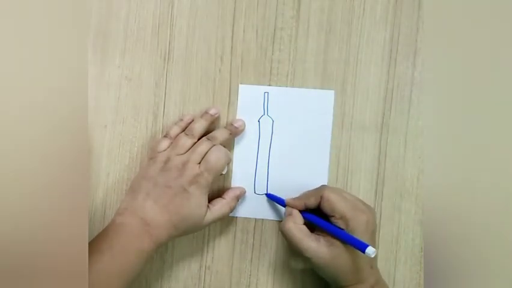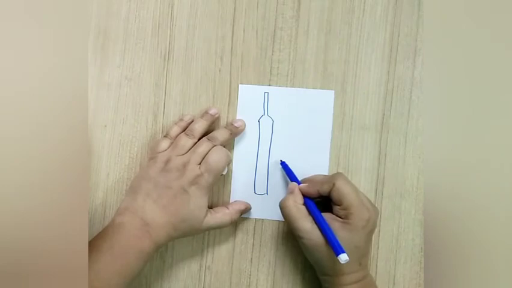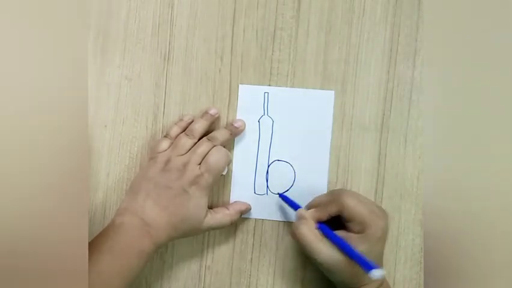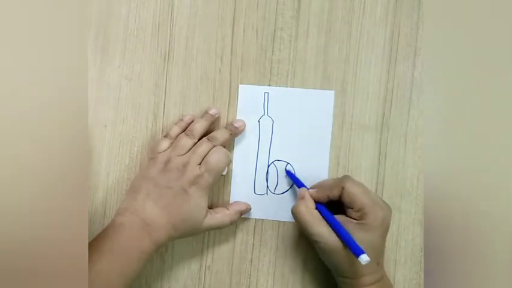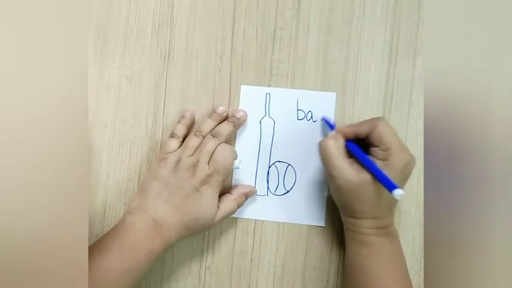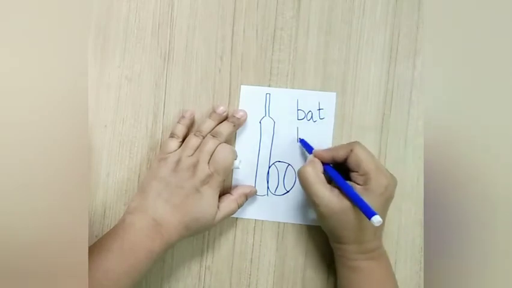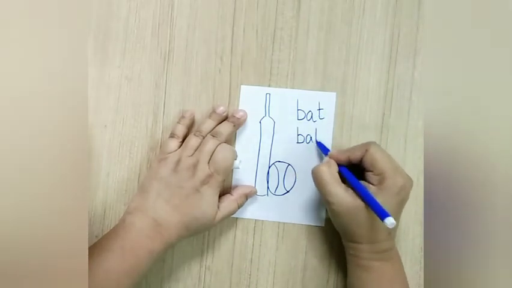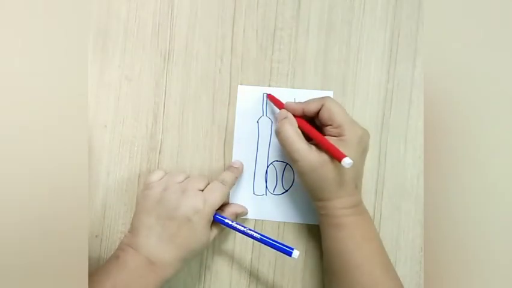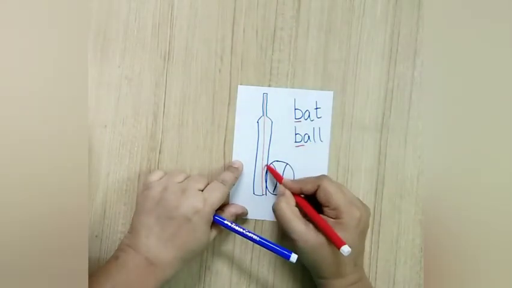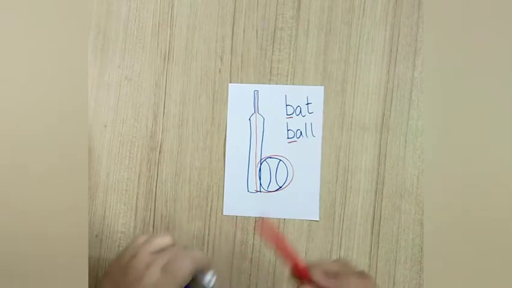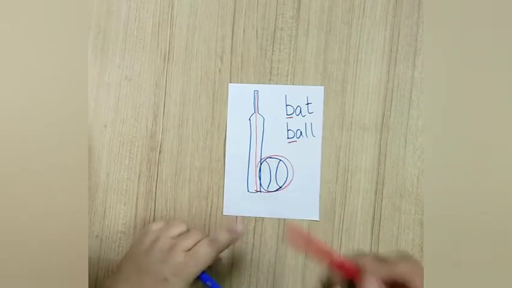For the next visual aid, I have drawn a bat and a ball next to it. Both these words, bat and ball, begin with the letter B. B, bat, B, ball, and this forms the letter B. Always remember, the bat comes before the ball.